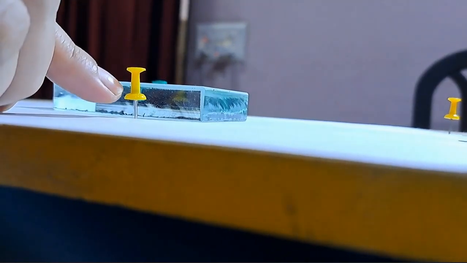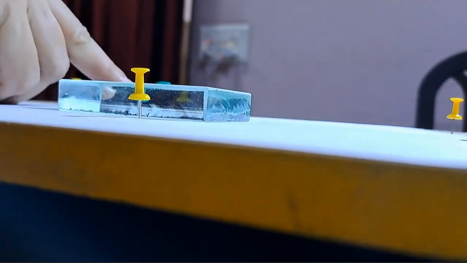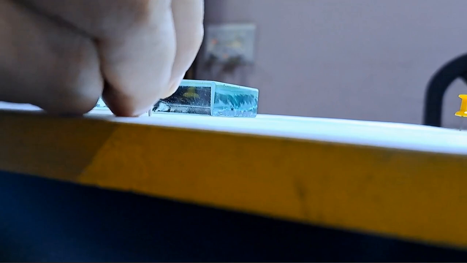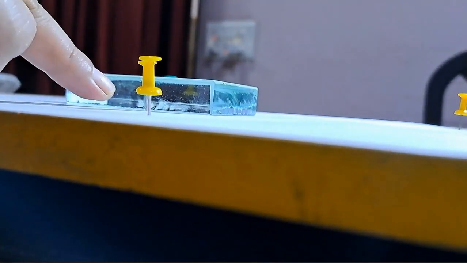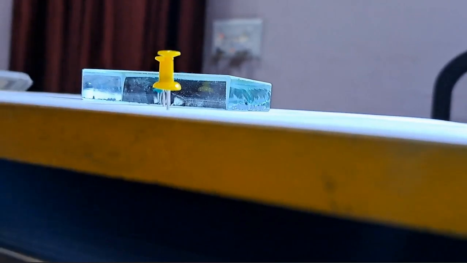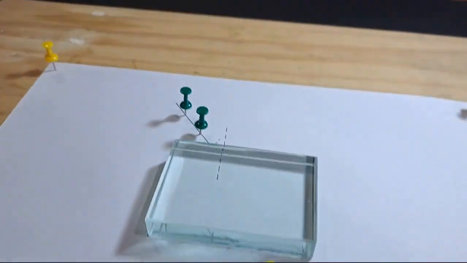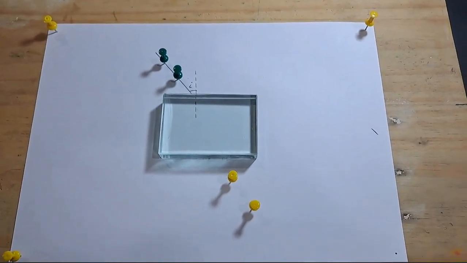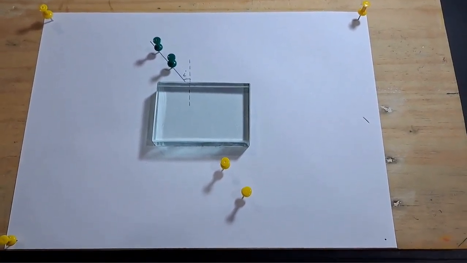Now after this, we are going to fix two more pins in such a way that the four pins will be aligned in one direction. So I have placed one yellow pin here, which appears to be in line with the previously fixed two green pins, and I am fixing one more yellow pin in such a way that if you look through this edge, all the four pins appear in line. So this shows that refraction has occurred through the glass slab.